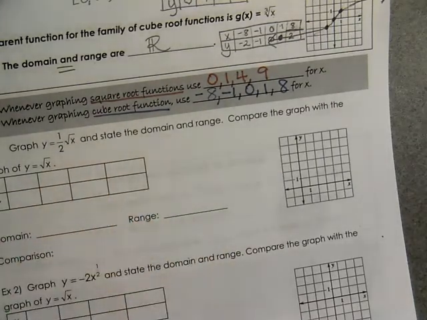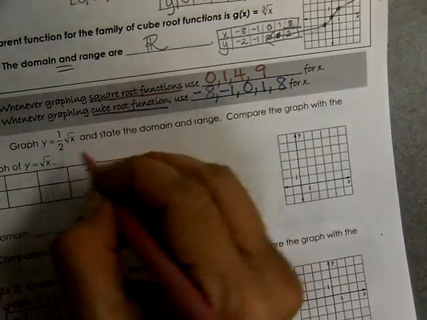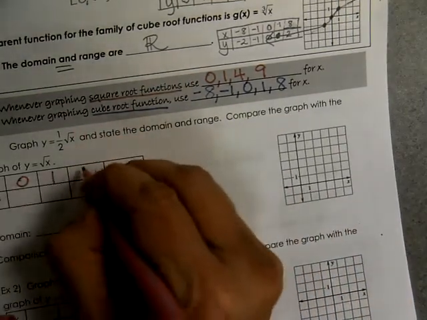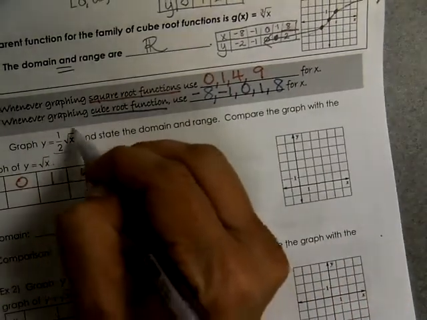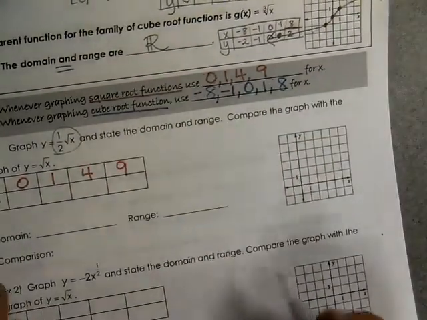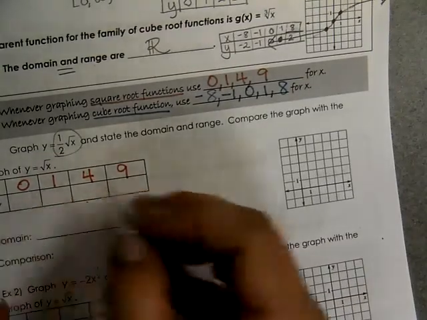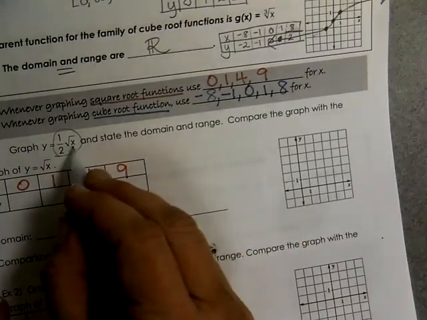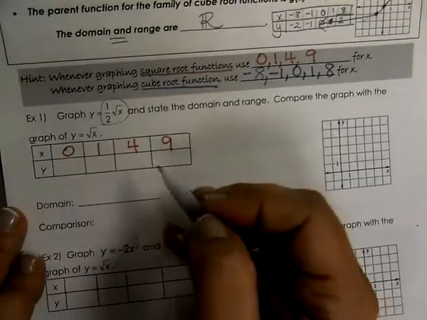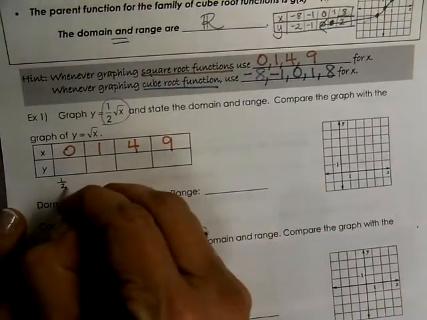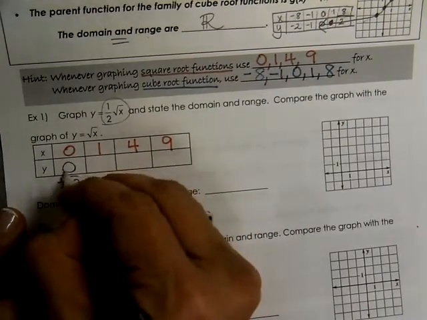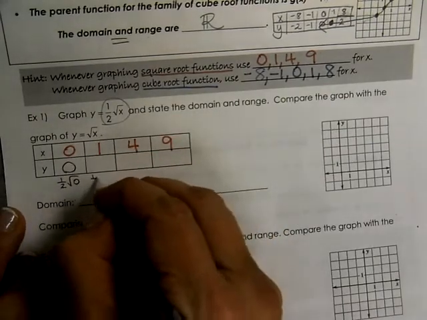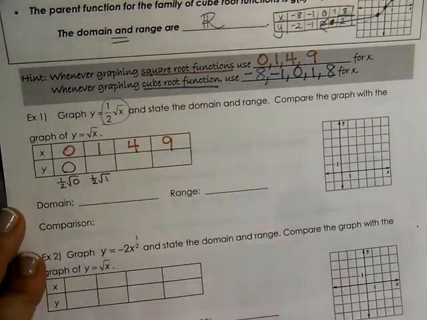So because this is a square root function, we know that we're going to use the numbers 0, 1, 4, and 9. And when we use those numbers, we're also going to deal with the a value in our table. So we're going to substitute these values in, but also include the 1/2. So this is essentially 1/2 times the square root of 0. Well, that's 0 times 1/2 is 0. Next, I have 1/2 times the square root of 1.